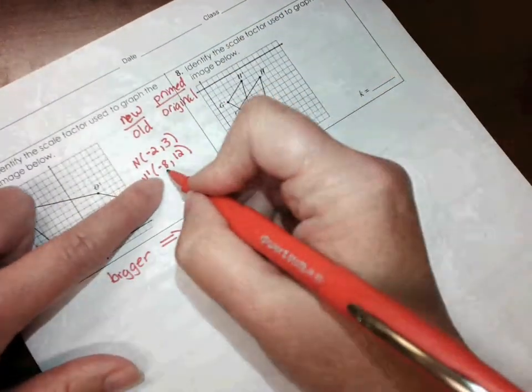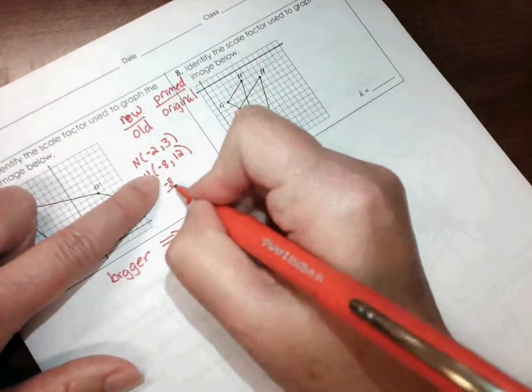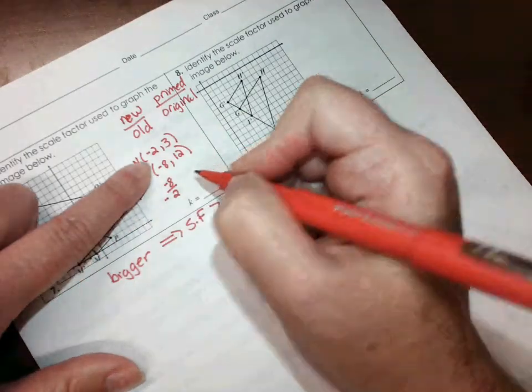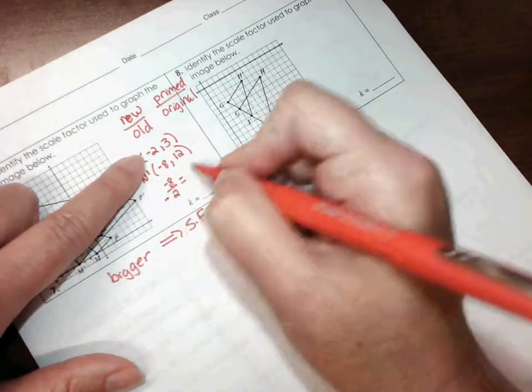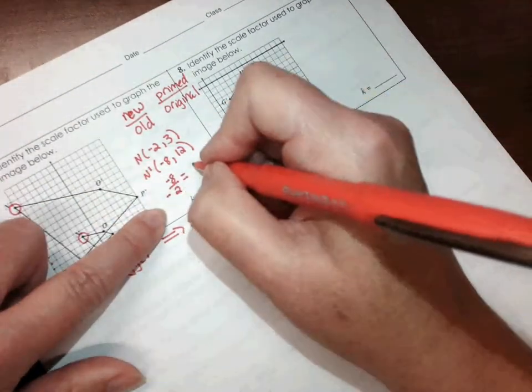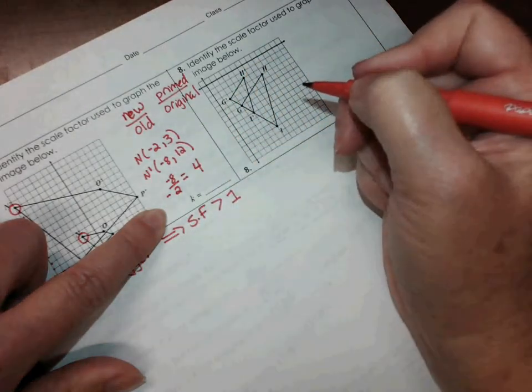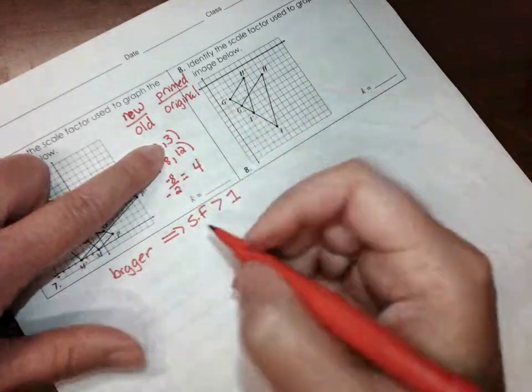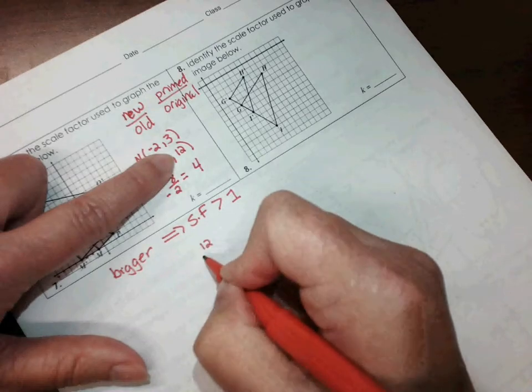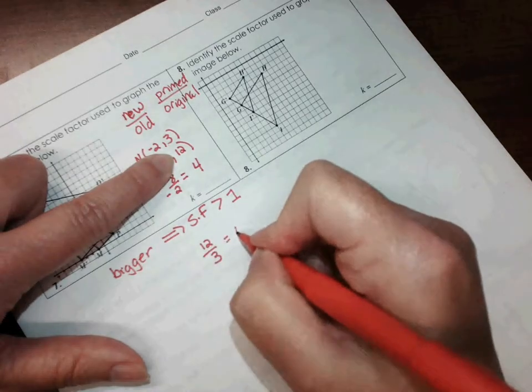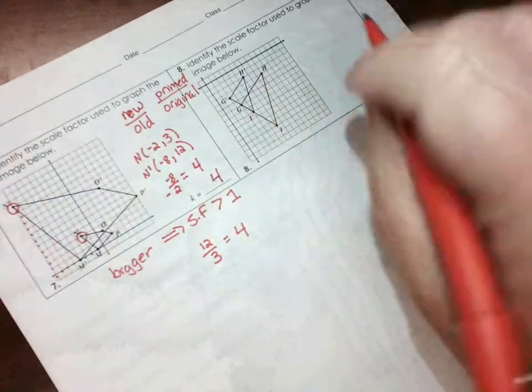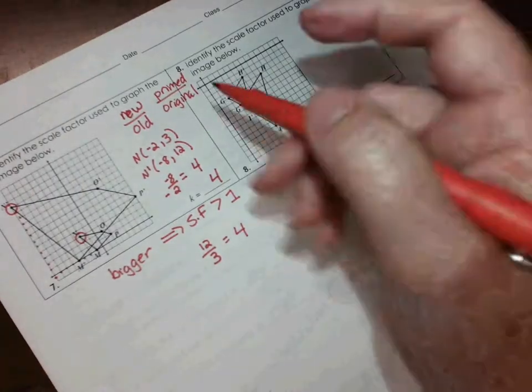So I'm going to put -8 over -2. New over old. That equals -8 divided by -2 is +4. You could do it with the y as well. 12 divided by 3, that also equals 4. So my scale factor is 4.